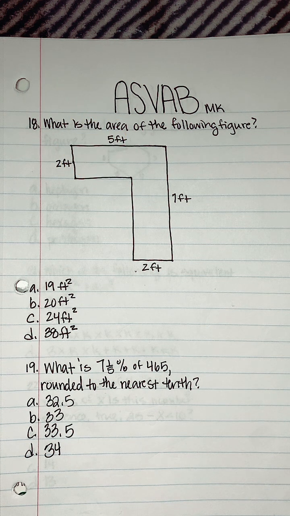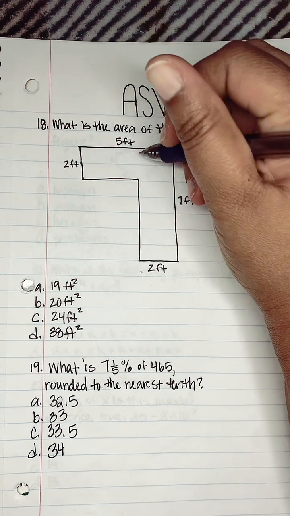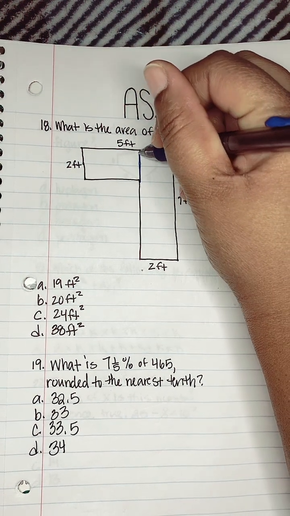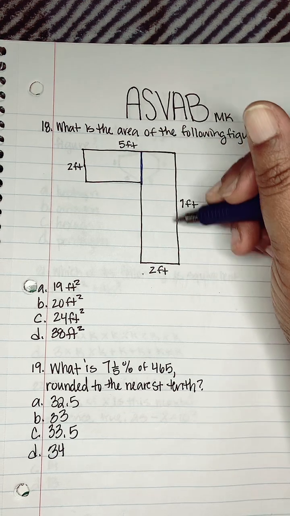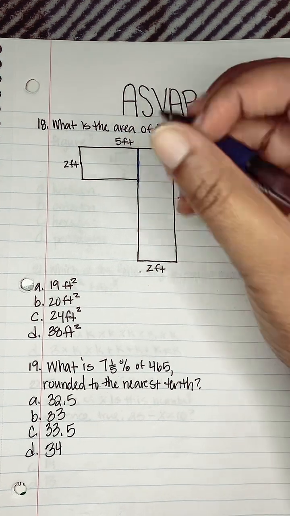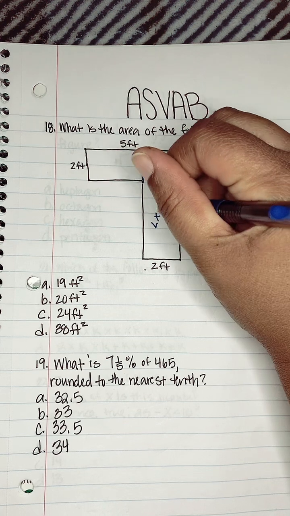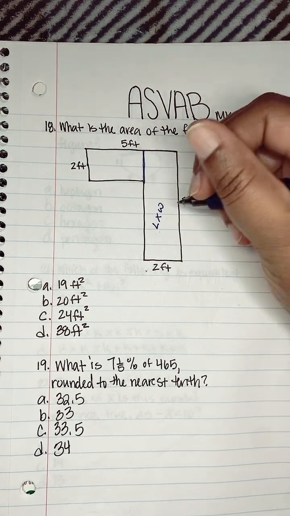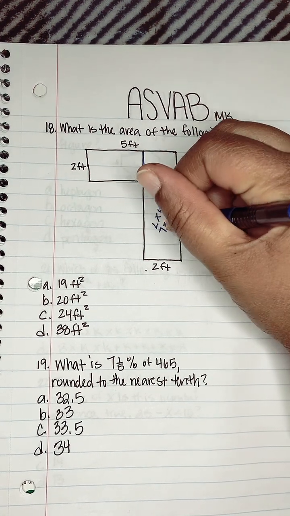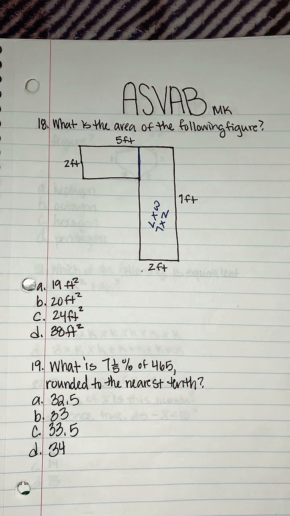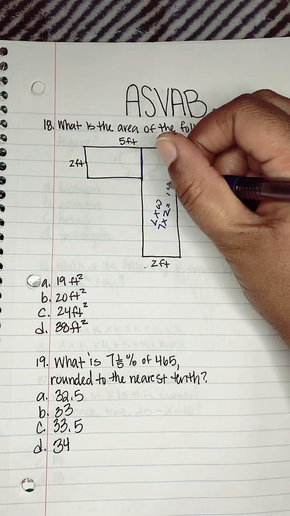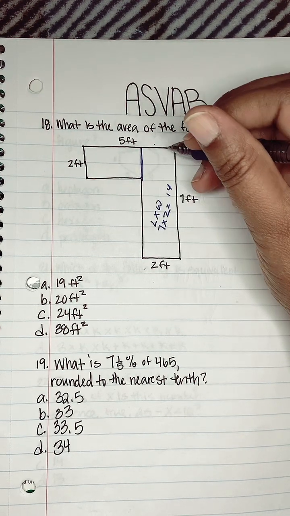Alrighty, so it says, what is the area of the following figure? Now, there's multiple ways you can do this problem. I'm gonna cut it this way. So if I cut it this way, I'm gonna find the area of this rectangle by doing length times width, which is, let's say, 7 times 2, okay? And that's gonna give me 14 for this entire area.